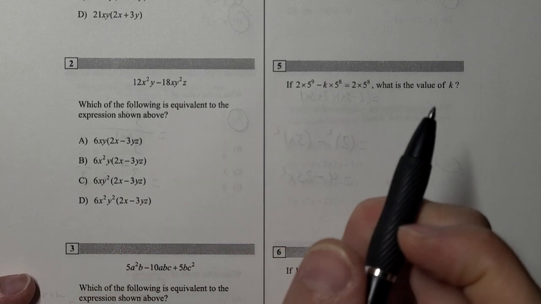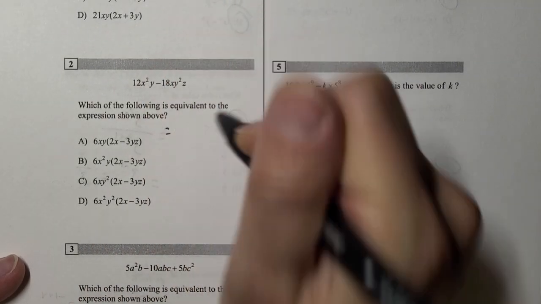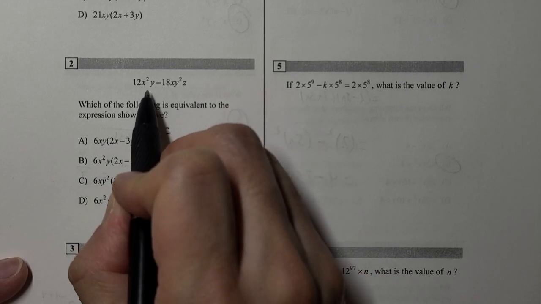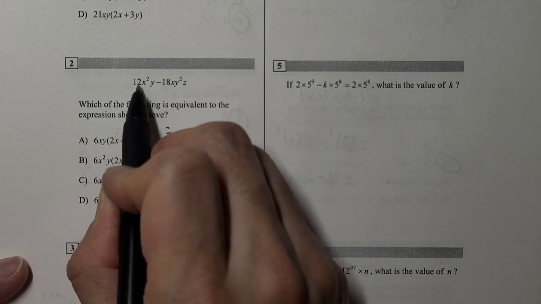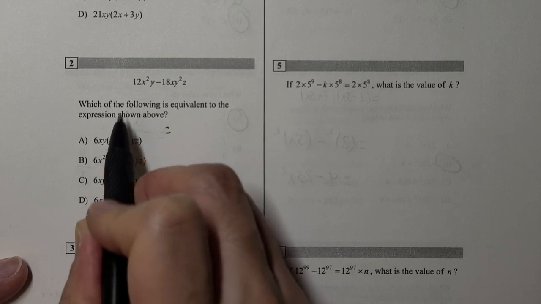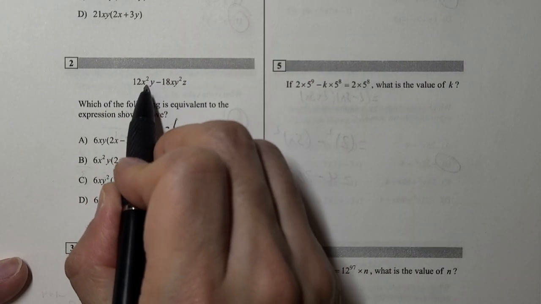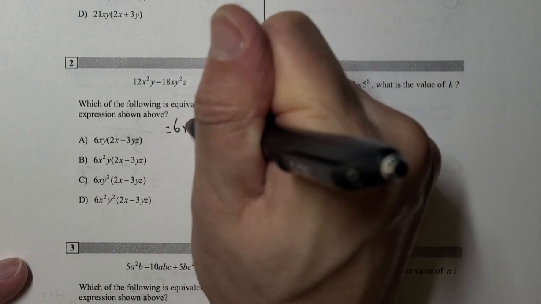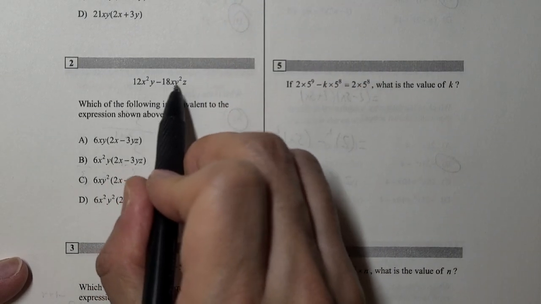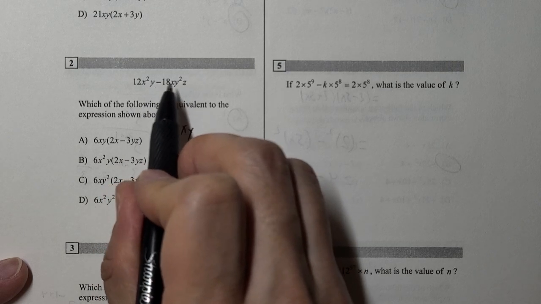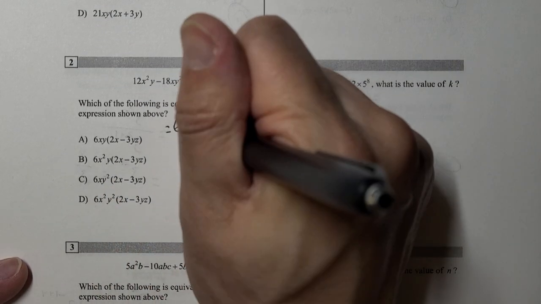Okay, which following is equivalent to the expression shown above? Again, looks like it's factoring, so let's use the same technique as before. Let's do it a little faster this time. Clearly we can factor out a 6 from both, and that's the hint as well from the choices. So that would be a 6. Here, the smallest power of x is just x to the first power. Smallest power of y is y to the first power. Smallest power of z is z to the 0 power, which is 1, so we don't factor it out.